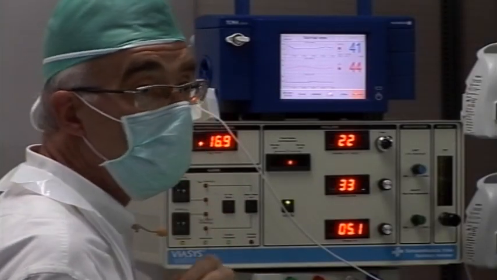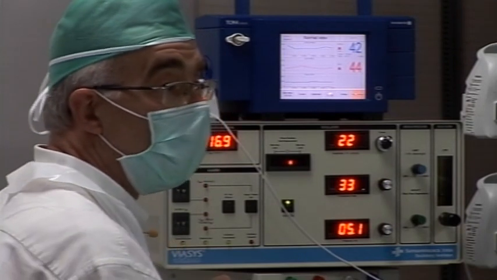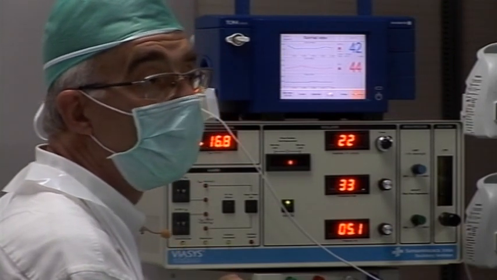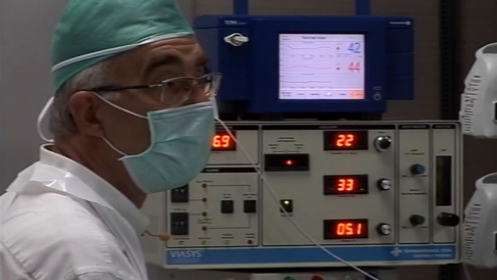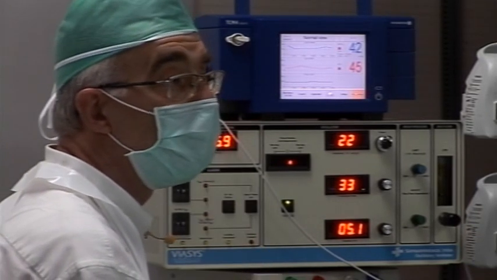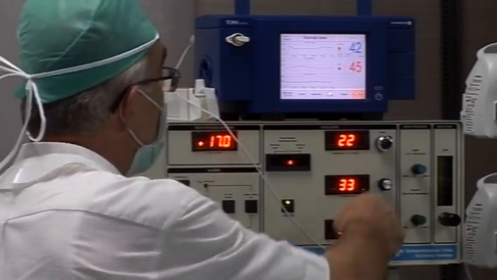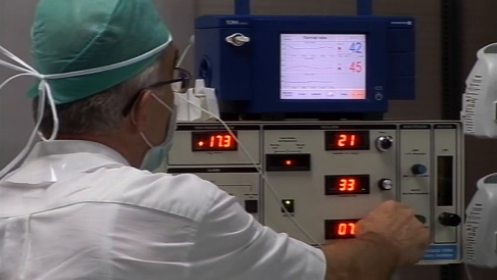In neonates, there is no reason to change 10 Hertz. If you have a 500 gram baby who has a too low PCO2, you just decrease delta P down to 5 or 6. You can easily go down to, I will show you.